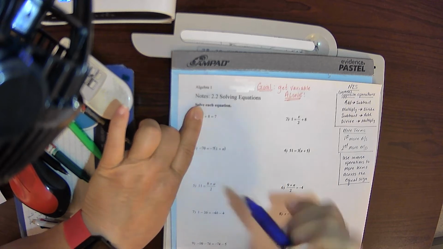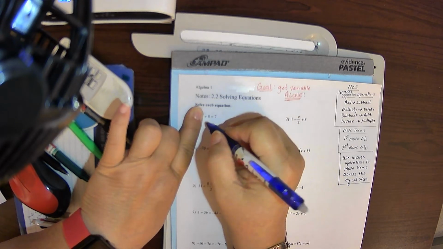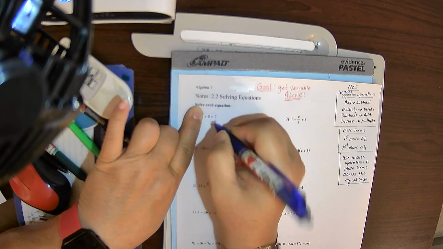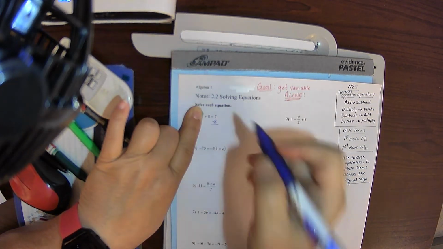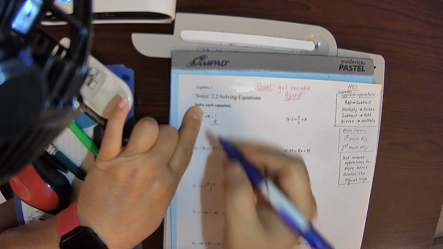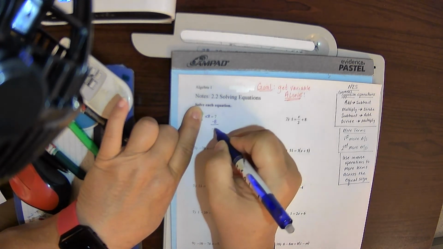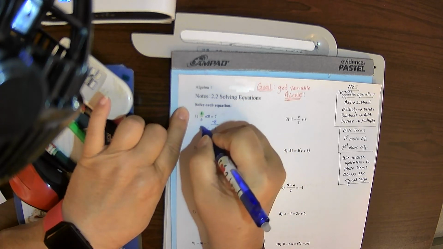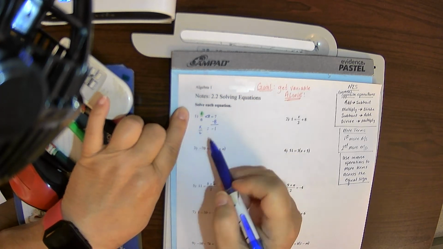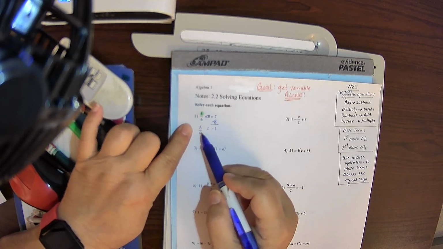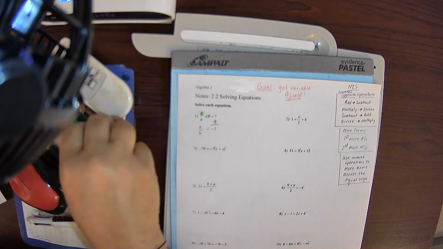What's the inverse of plus 8? Minus 8. Minus 8 to the opposite side. That makes this a 0, because 8 minus 8 is 0. And now I have 7 minus 8 is a negative 1. And then I bring down my equal sign and my k divided by 6. This is a fraction, but keep in mind it's a division. So the inverse of dividing is multiplying.